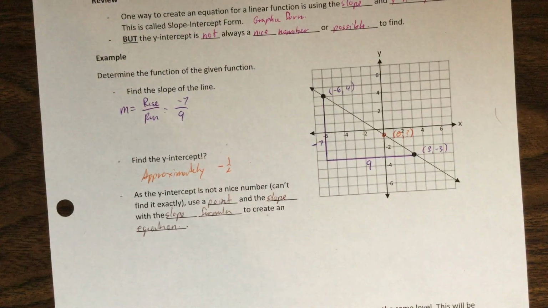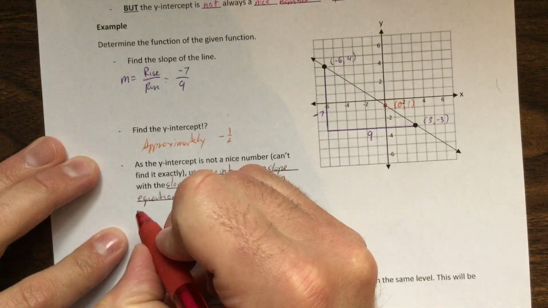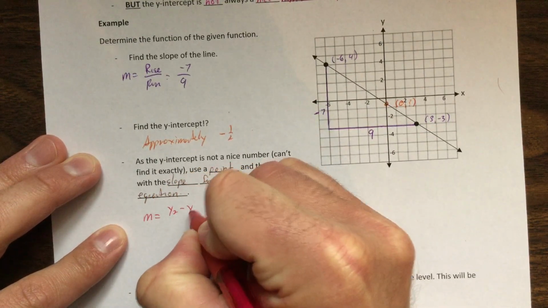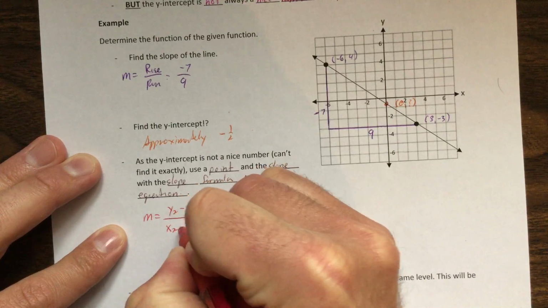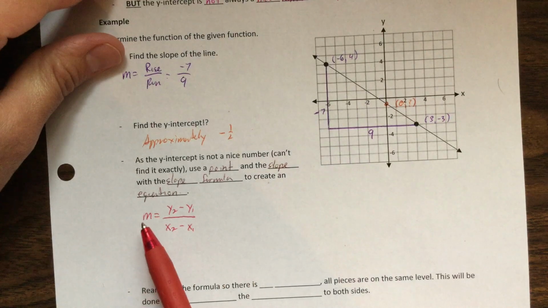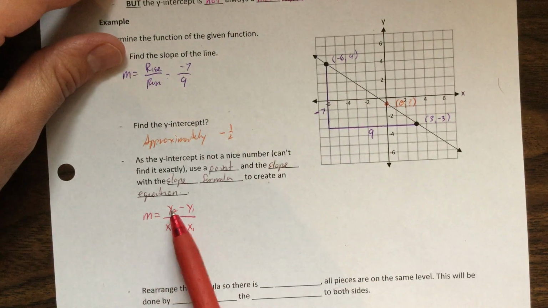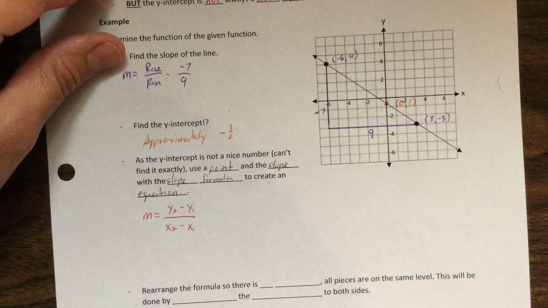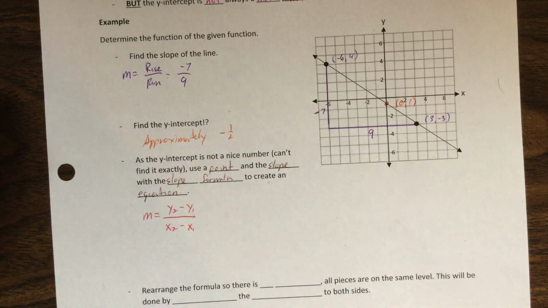Remember that our slope formula is m is equal to y2 minus y1 over x2 minus x1. Here y2 and x2 are one point that we have, and y1 and x1 are another point that we have. We're going to use this to come up with a nice little equation.